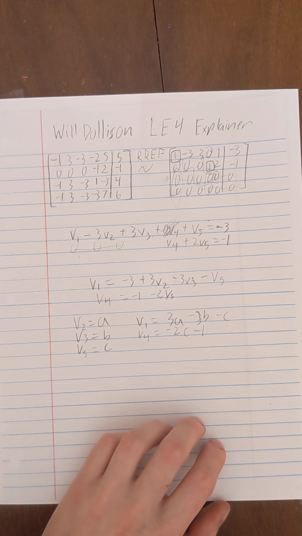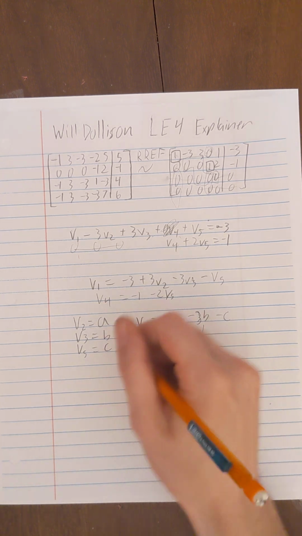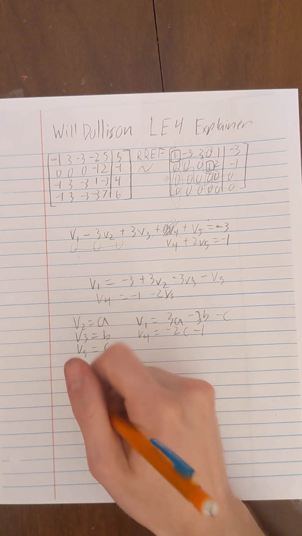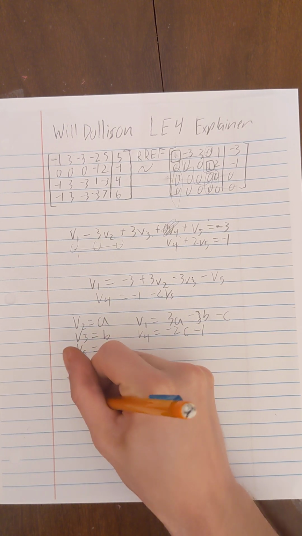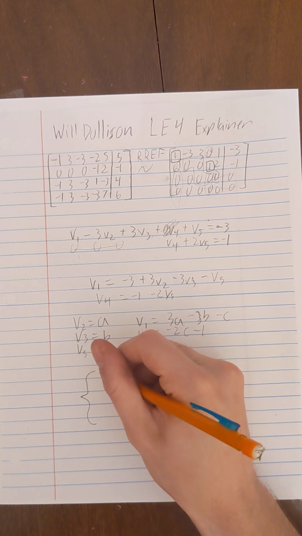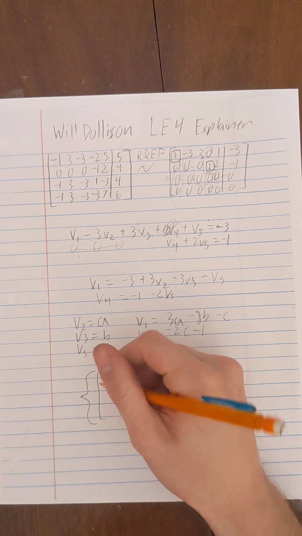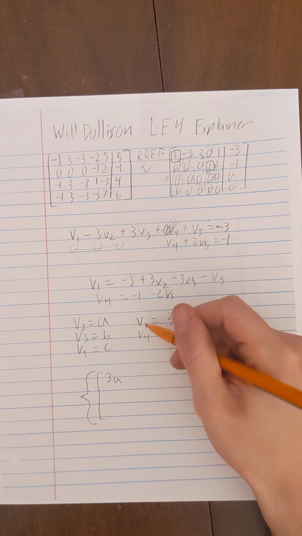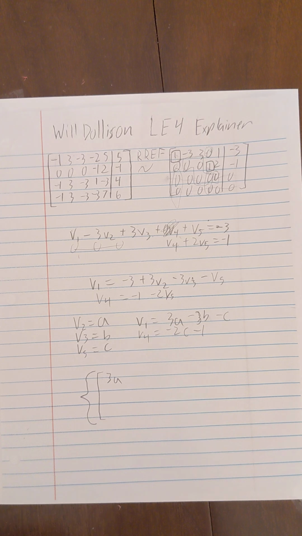Okay. And now we can put this in a solution set. I forget the name of this fancy bracket, around another bracket: 3a minus 3b minus c minus 3, since this is equal to v1 and this is the v1 location.